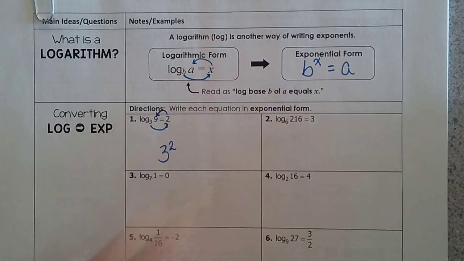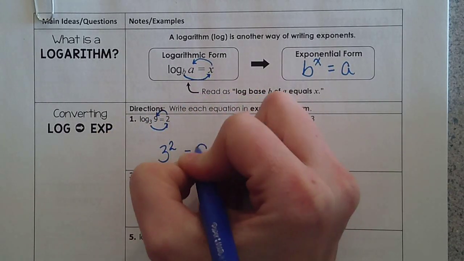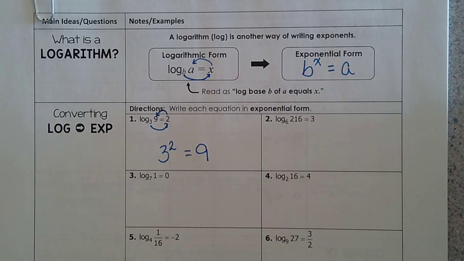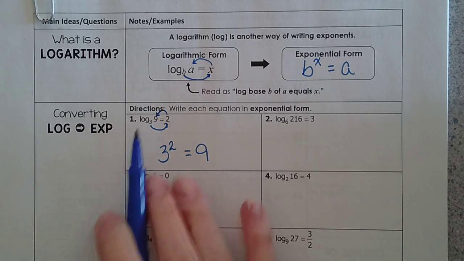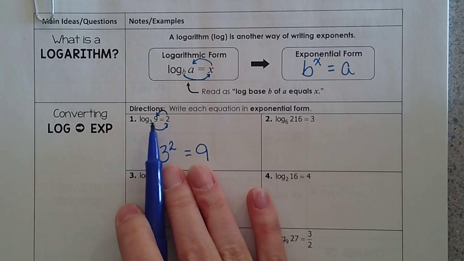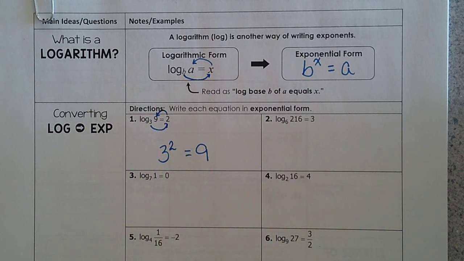And my value right here becomes my ending. And we can go back and forth between the two. Now, I don't have any variables right now, so it's kind of just like, well, yeah, 3 squared is 9. Yep, and log base 3 of 9 equals 2. So depending on which value I was missing, I would determine which version I should use to solve.